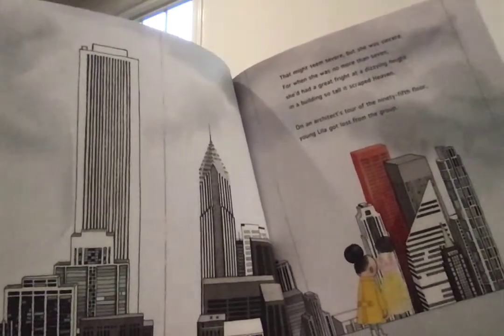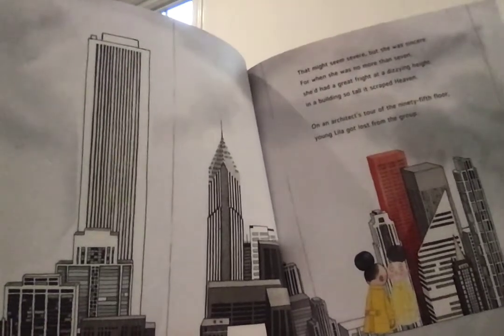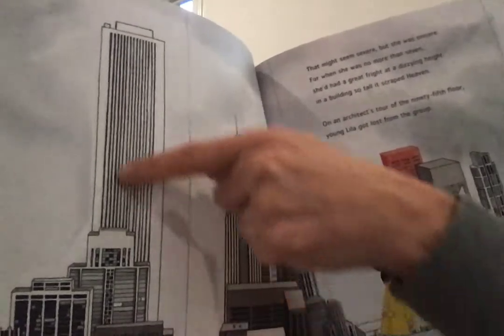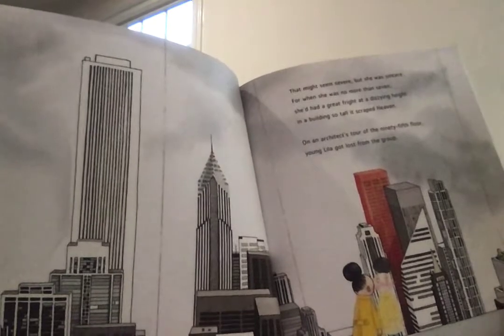And another one of our unit words is skyscraper. And that is a super, super, super tall building.